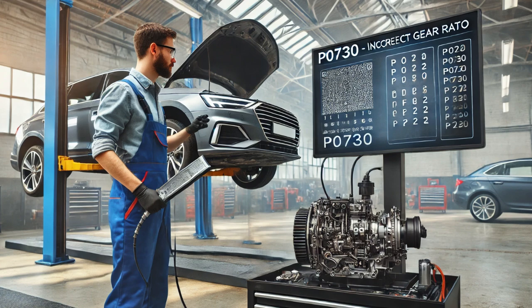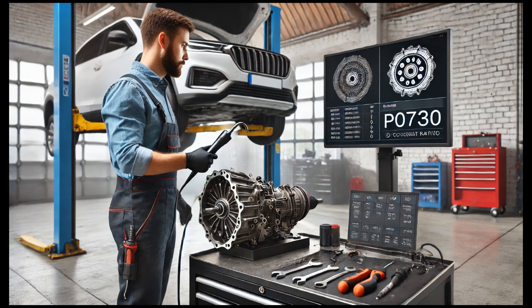Next, I inspected the automatic transmission fluid level and condition. The fluid was at the proper level, but it showed signs of clutch material and had a burnt odor, which often points to internal wear or damage.